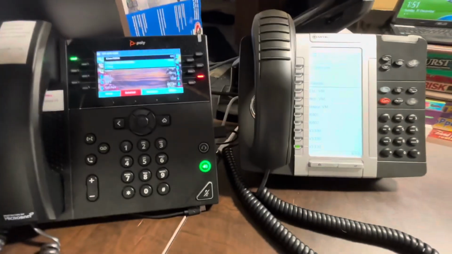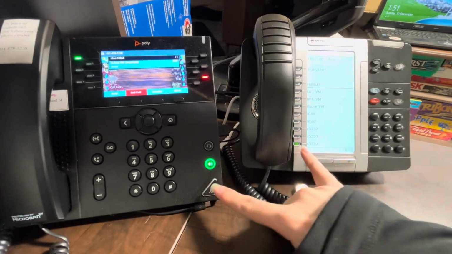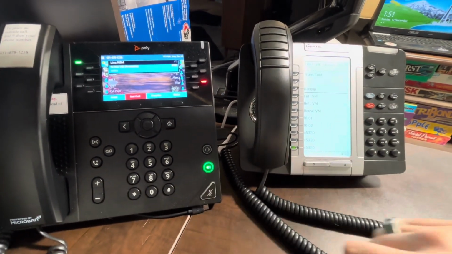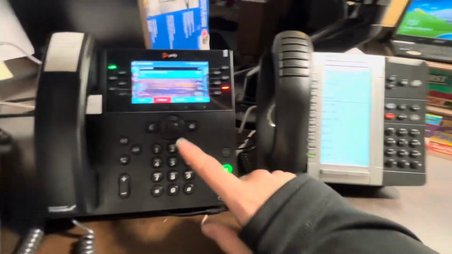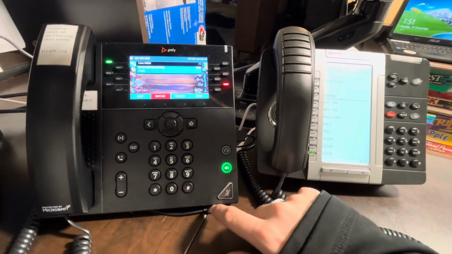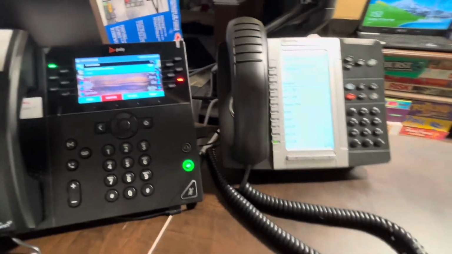So it very much is the phone, as this test is saying. This is the only phone that's making the buzzing noise. This one over here, the Polycom one, I think the microphone's over here, didn't make it.